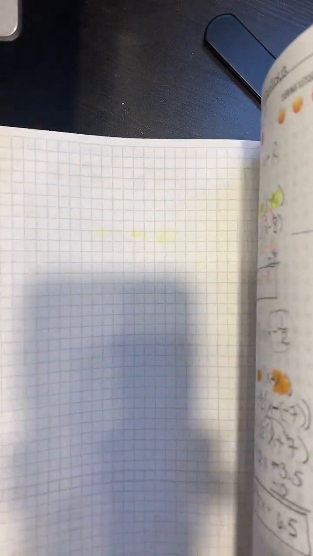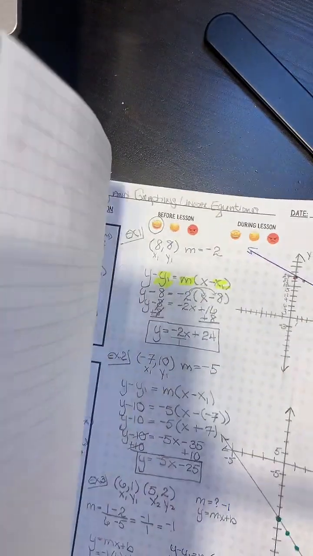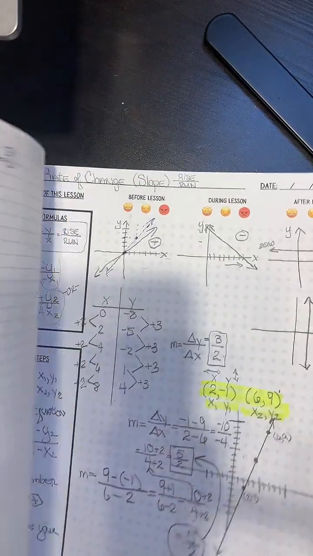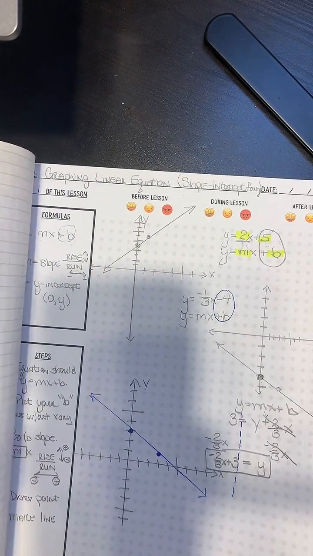Okay. So I constantly try to show a lot of these things that you can organize your notes. And the neater that you have your notes, and it doesn't just work for algebra.